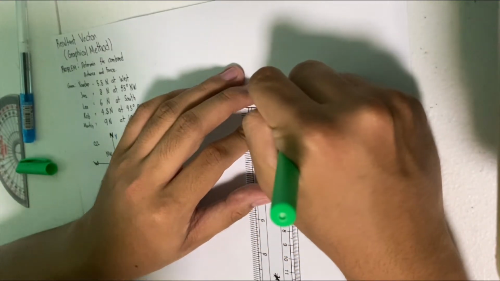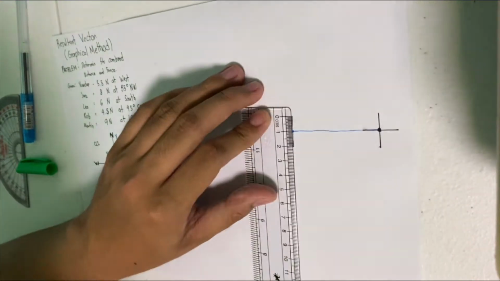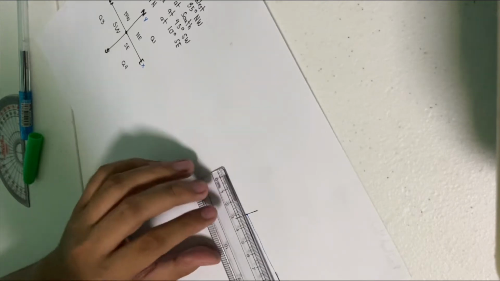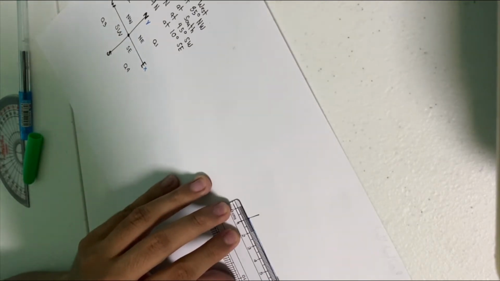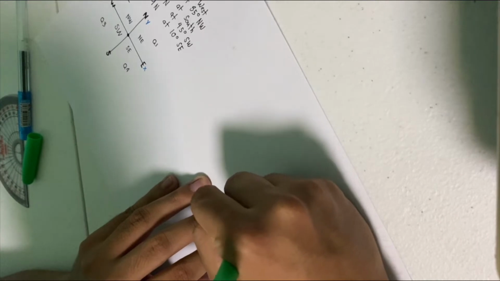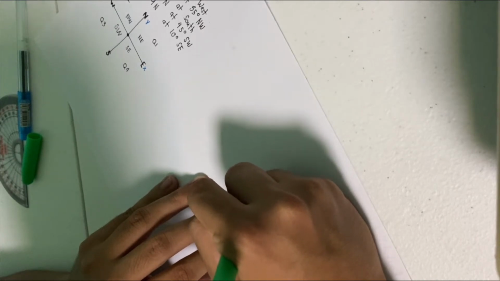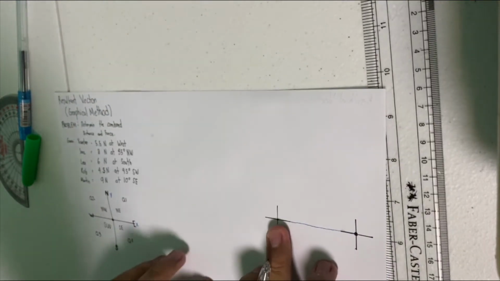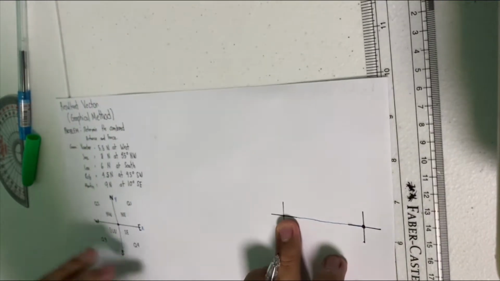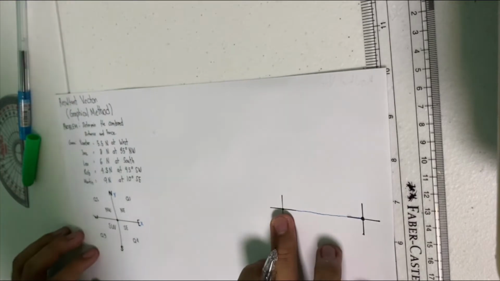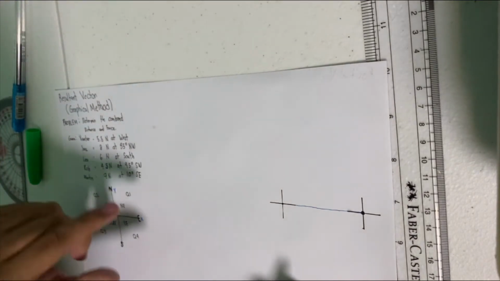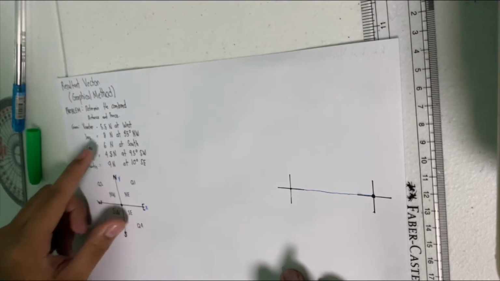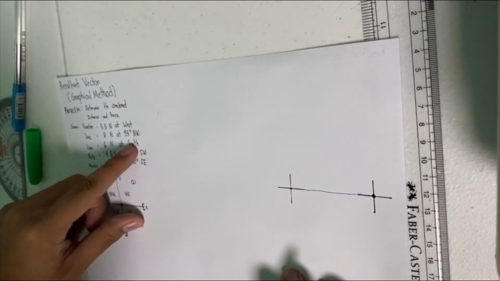Let's adjust a little because it's a bit difficult, our space is small. So again, here is the first vector, which is 5.5 Newton, or converted to 5.5 centimeter. The next one is 8 Newton at 35 degrees northwest.